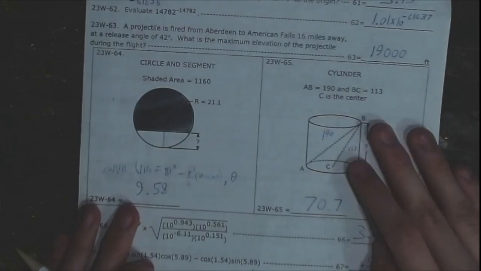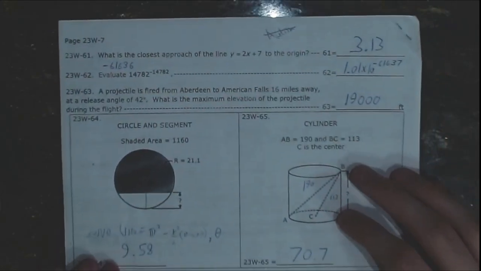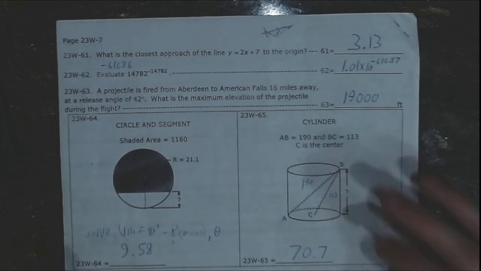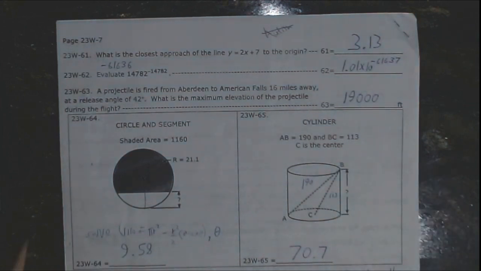Last page. Okay, question 61. What is the closest approach of the line y equals 2x plus 7 to the origin?